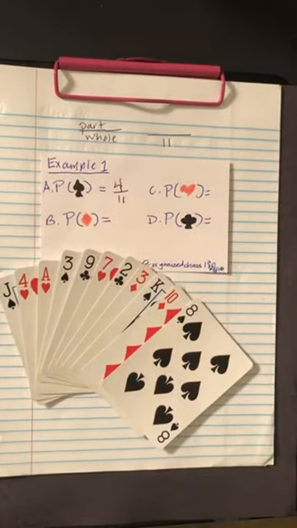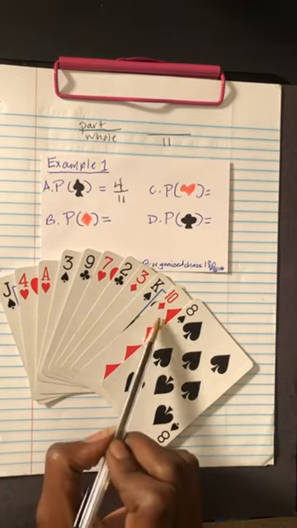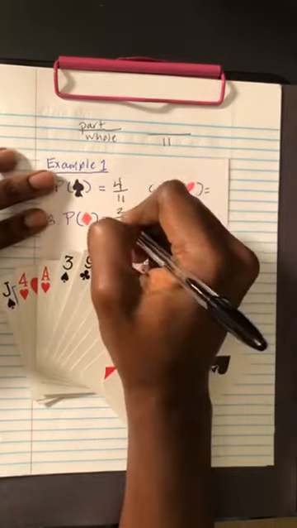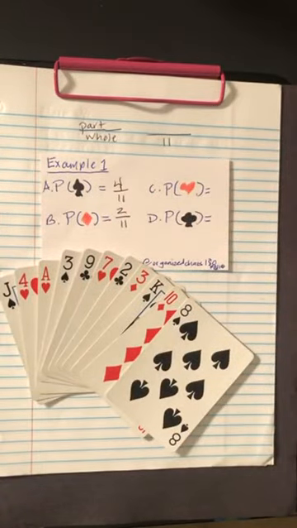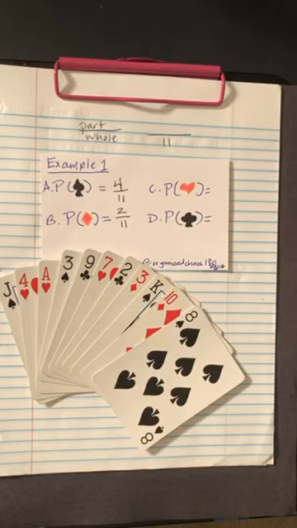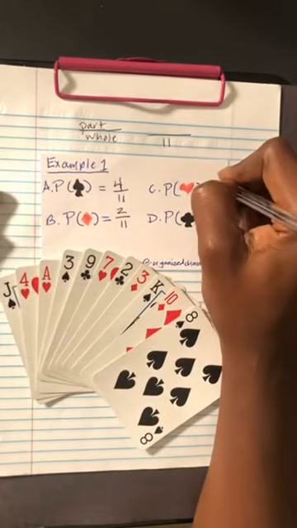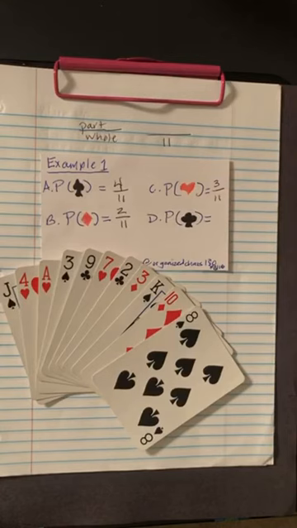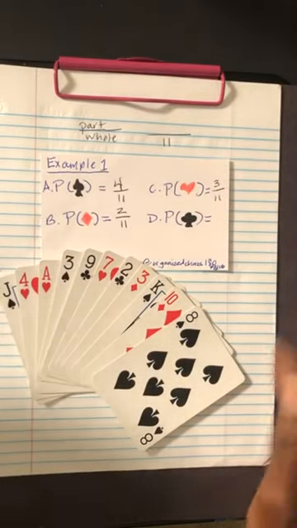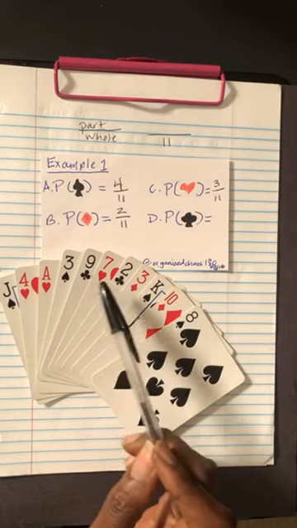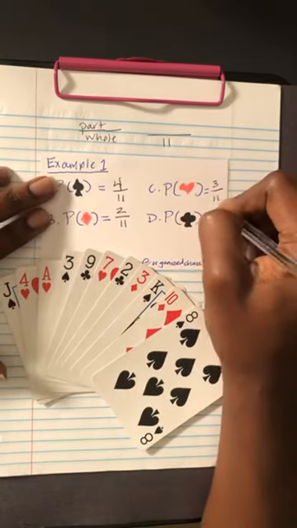And let's now move on to B. What is the probability of a diamond? If you are with me, hopefully you're ahead of me and you already see that there are 2 diamonds over our denominator of 11 cards. Now let's move on. So we have the probability of a heart. How many hearts do we have? 1, 2, 3 hearts out of our 11 cards. So the probability of a heart is 3 out of 11. And then finally, the probability of a club is 2 clubs out of 11.